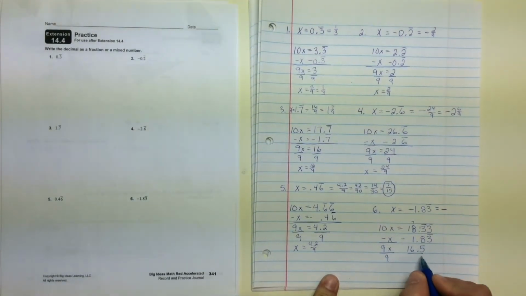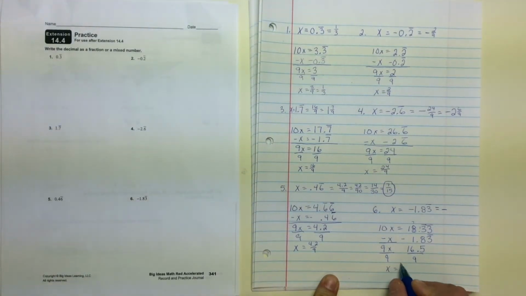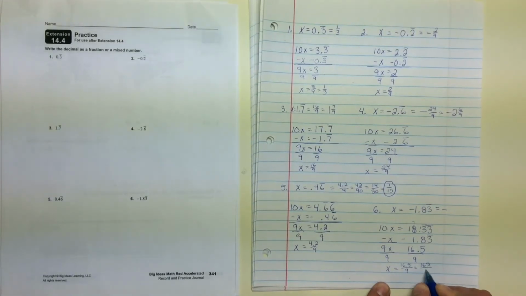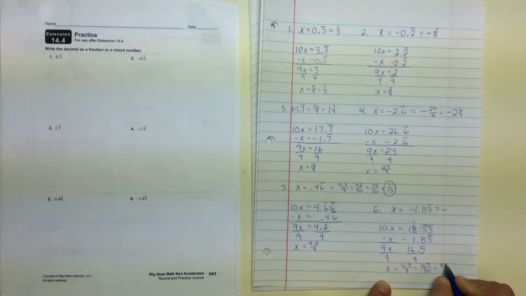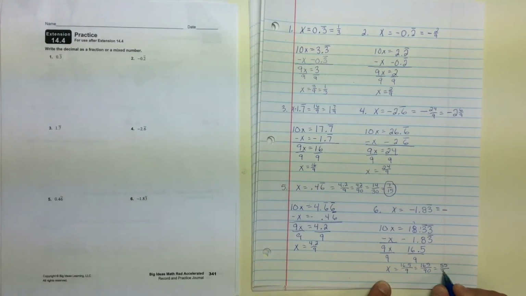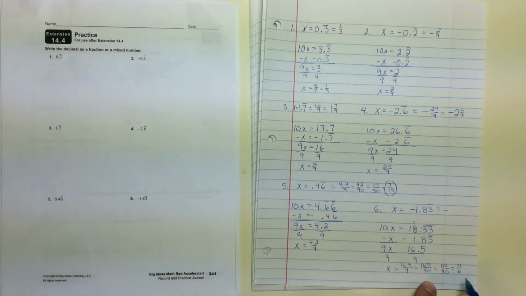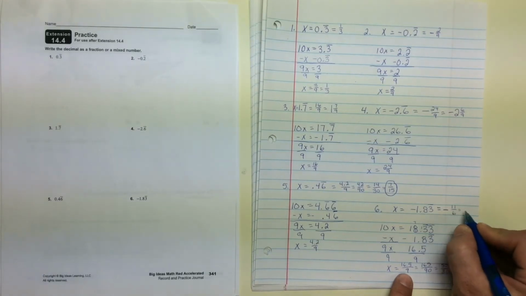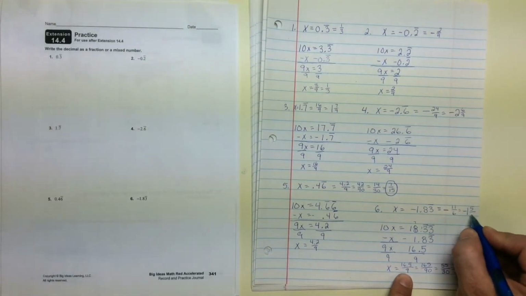Divide by 9. Divide by 9. x equals 16.5 over 9. Multiply top and bottom by 10 here to get 165 over 90. Divide top and bottom by 3. 3 goes into this 55 times. 3 goes into this 30 times. Simplify by 5. 11 over 6. So negative 11 over 6, which is negative 1 5/6.